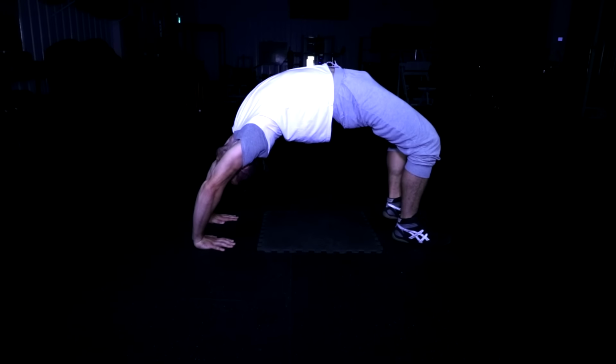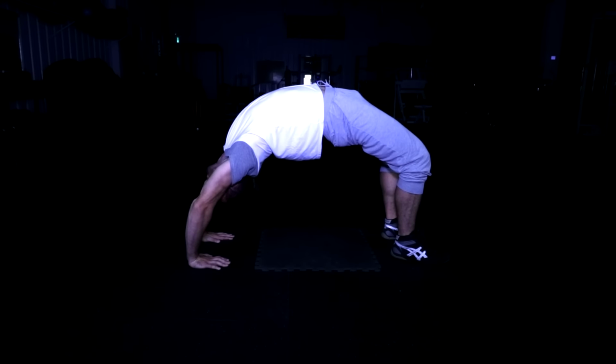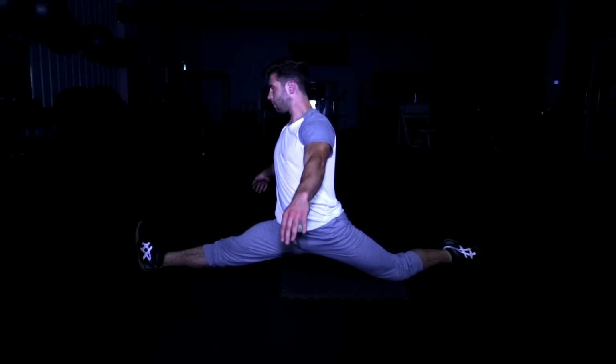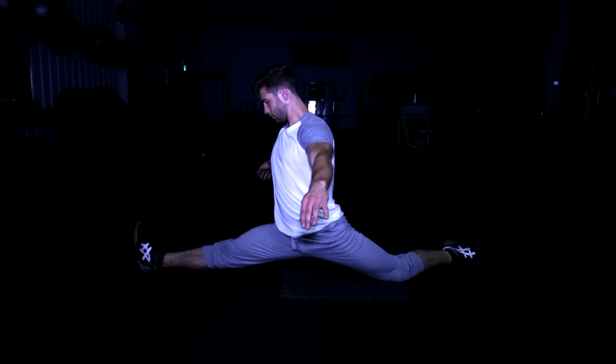But it is, however, a great tool in measuring progress. Simply, you can measure the distance that you were able to achieve one day, and several weeks down the line, compare that distance to see if there's been an improvement and to see if your program is working. Often, depending on the difficulty of the stretch, you need to achieve several minutes in a position to improve after you've gotten past a certain point.